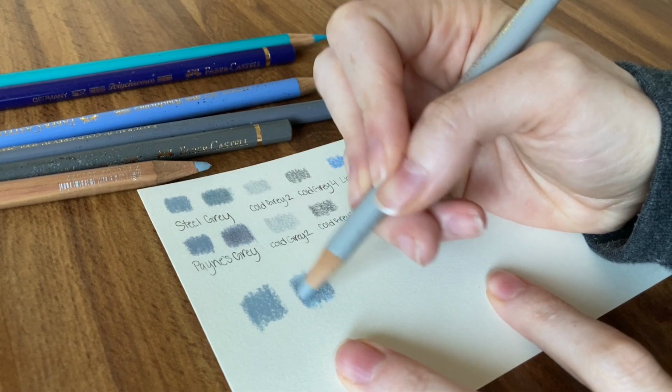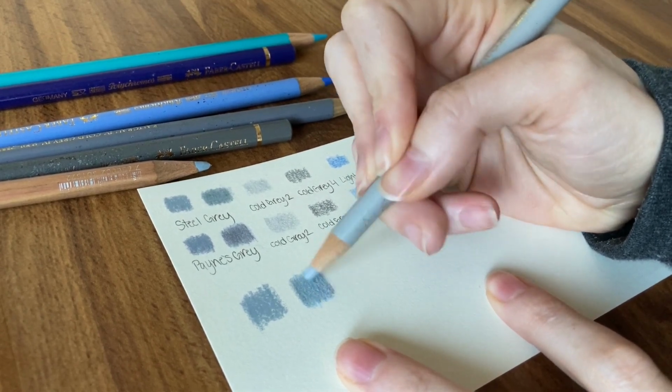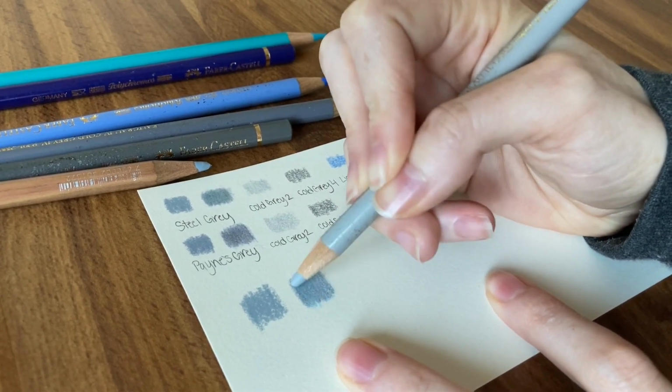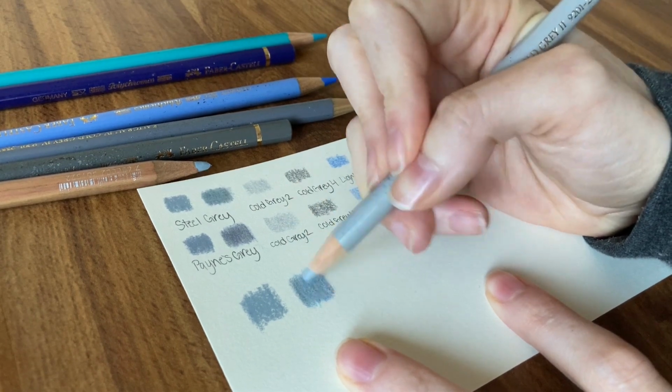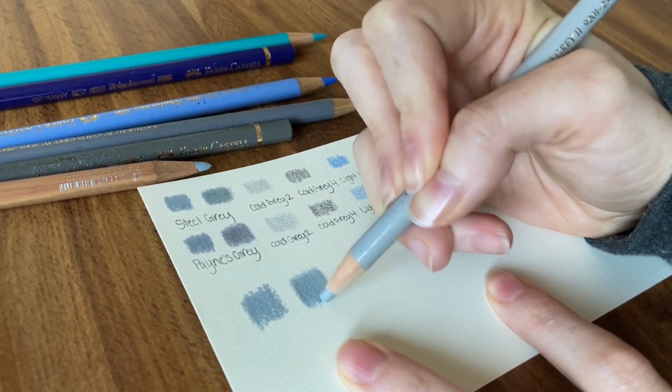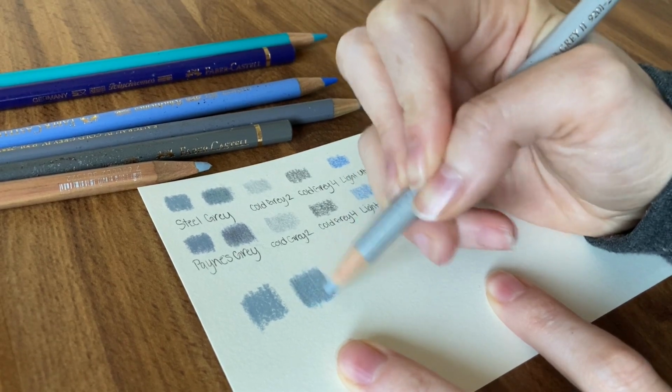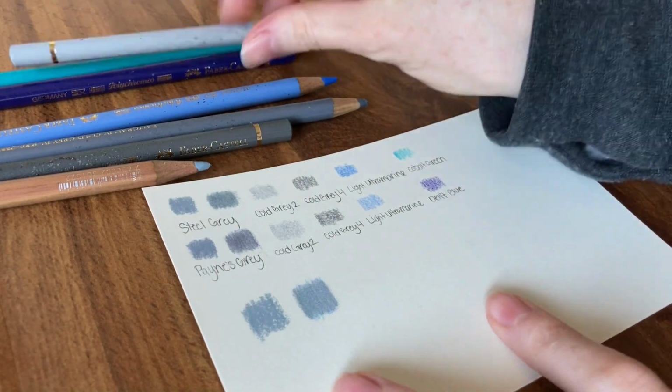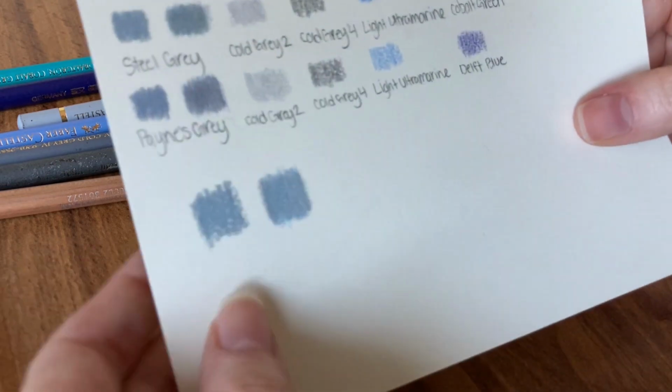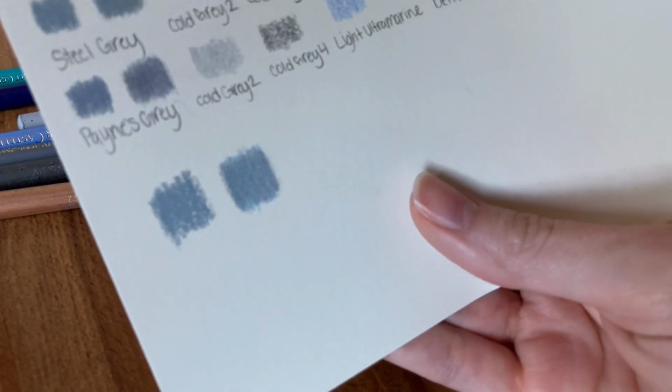Now I'm going to take another Cold Gray 2 and go over the top of this with that. And with this Cold Gray 2, I'm applying a little bit more pressure because I'm really adding it in, and I'm burnish blending this color to try and make it as close as I can to that steel gray luminance right next to it.